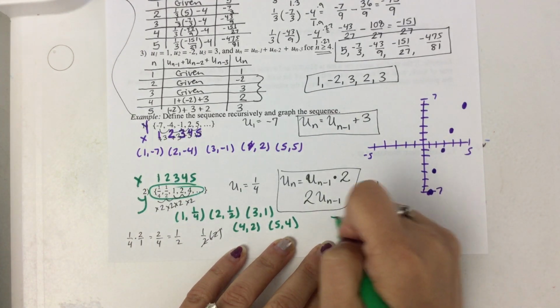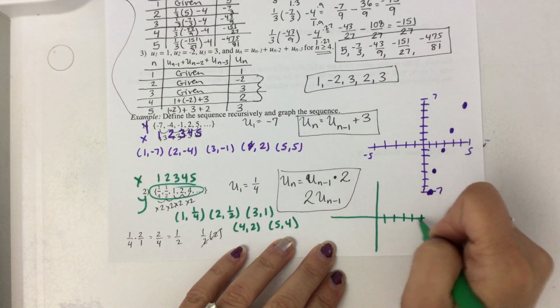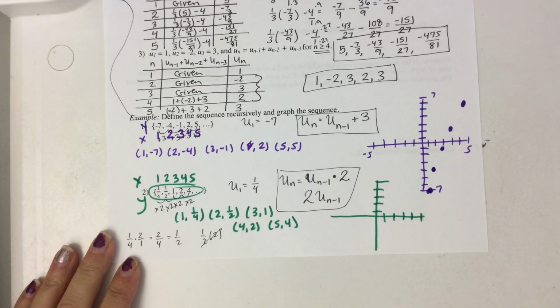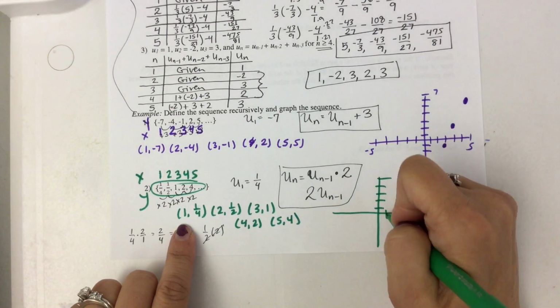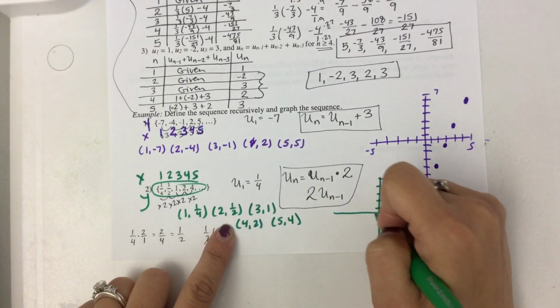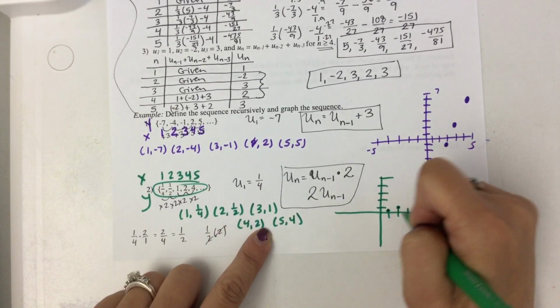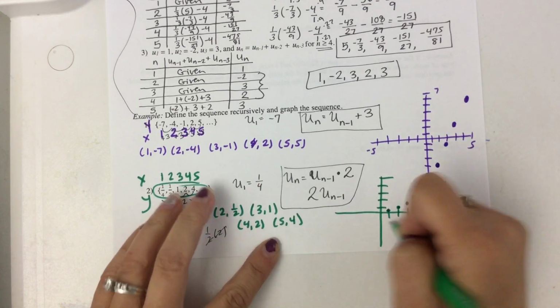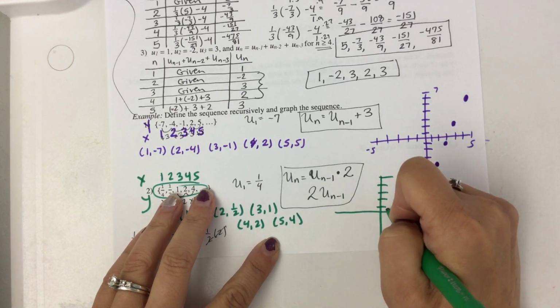We're going to go ahead and graph it. 1, 2, 3, 4, 5. 1, 2, 3, 4, 5. If I look, all of these values are positive, so I only need to look at quadrant 1. If I go to the right 1, it's only up 1/4. If I go to the right 2, it's up 1/2. If I go to the right 3, it's up 1. If I go to the right 4, it's up to 2. If I go to the right 5, it's up to 4.